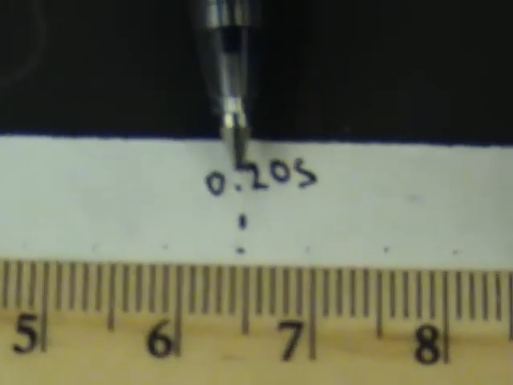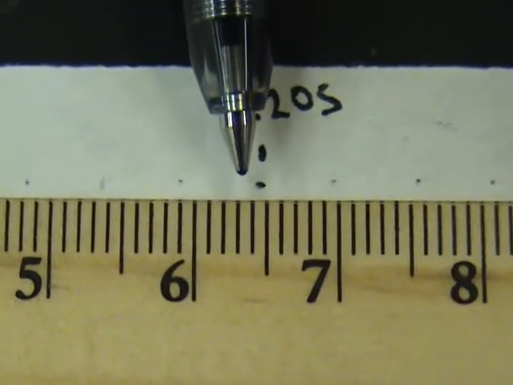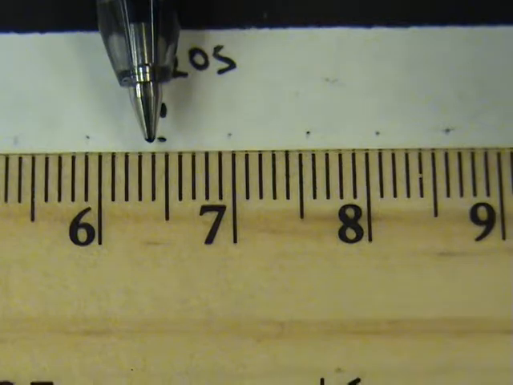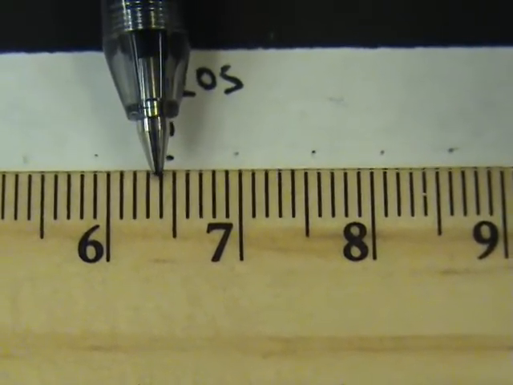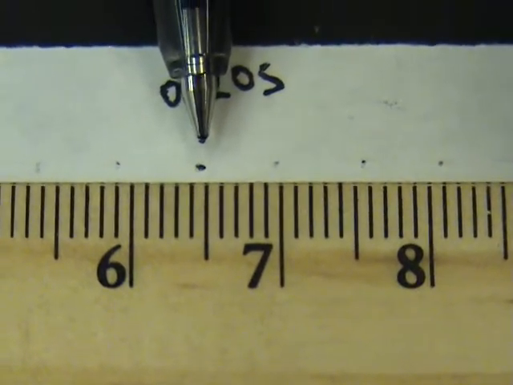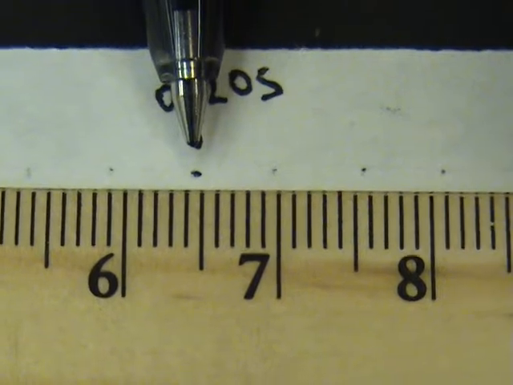Here we go on to the second measurement. So now we're at 0.2 seconds. So it looks like it is between the 6.4 and the 6.5, and I'm going to say it's slightly closer to the 6.4. So I'm going to say this is 6.4, and I'm going to say that that next number is a 3, 6.43. Okay, so those are your first two numbers.